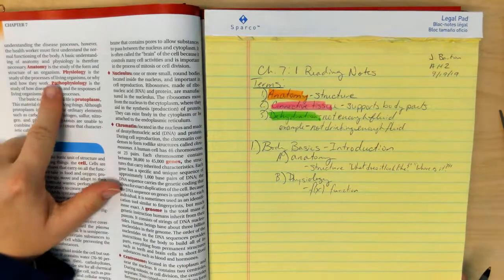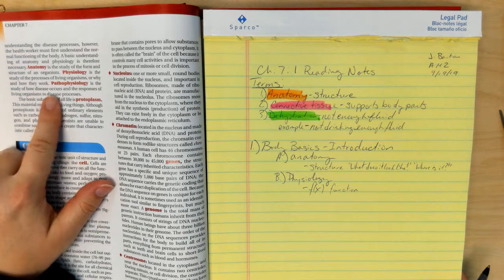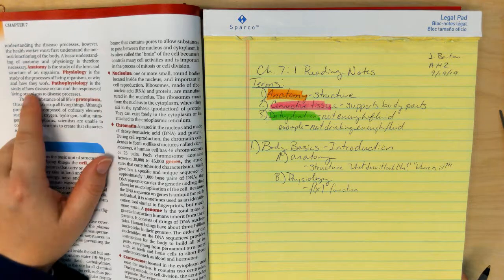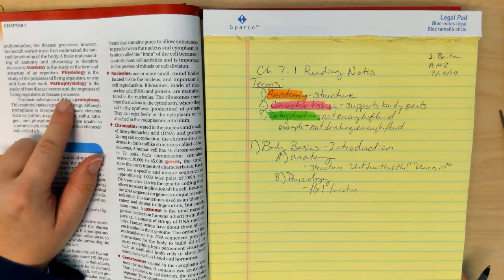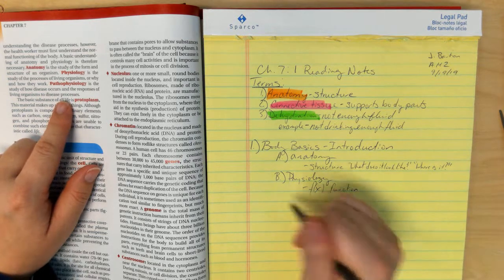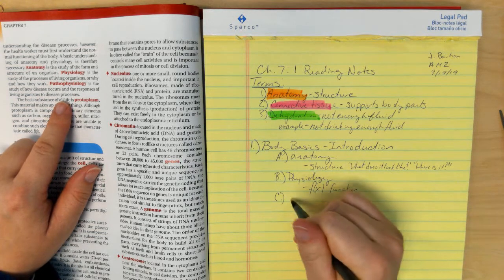Then we're going to keep on reading. Pathophysiology is the study of how disease occurs and the responses of living organisms to disease processes. So you have C, pathophysiology.